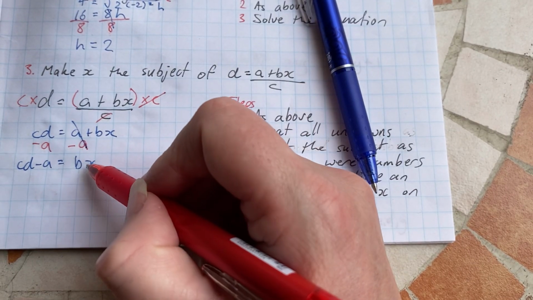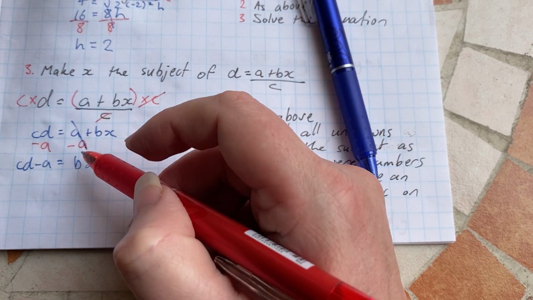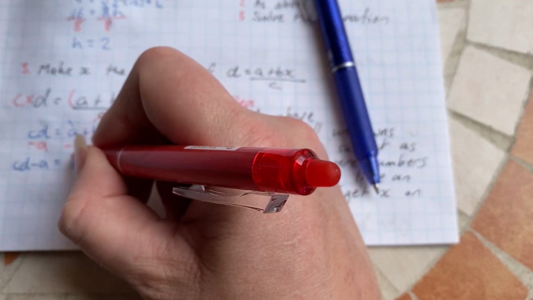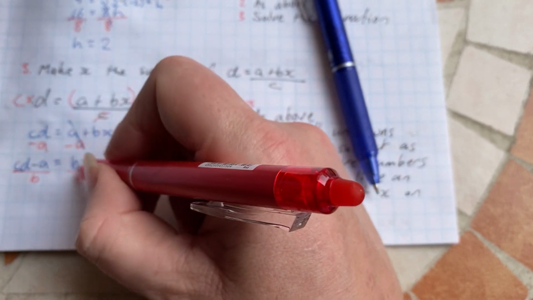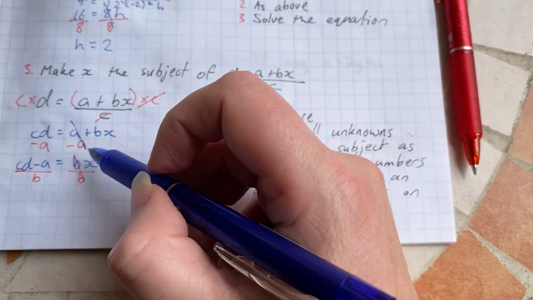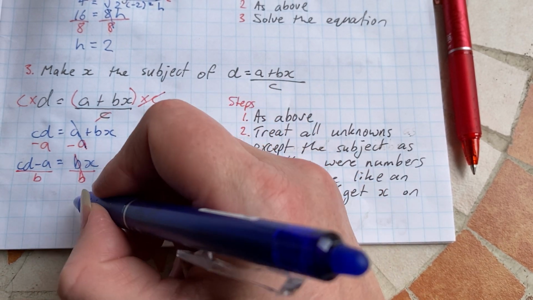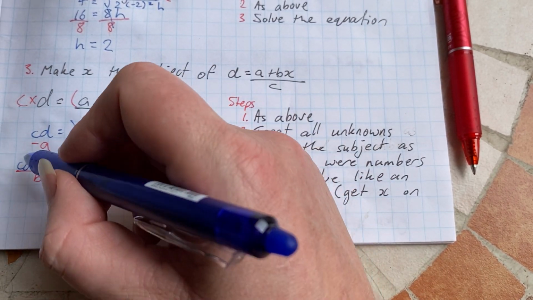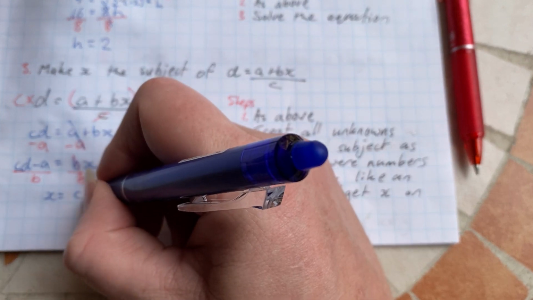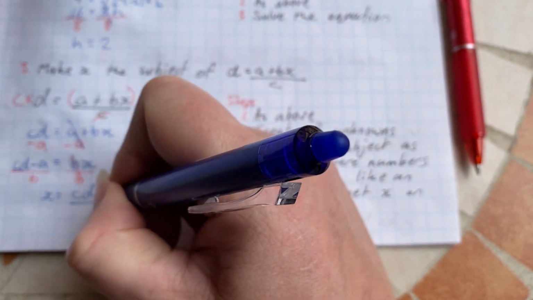Now, if that was 3x, we would divide by 3. It's bx, b we're treating like a number, so I'm going to divide by b. The b's cancel. I've now got x on its own, but I should write it on the left if I'm making it the subject. So I'm just going to switch everything around. x to the left and all of this to the right. So cd minus a all over b.